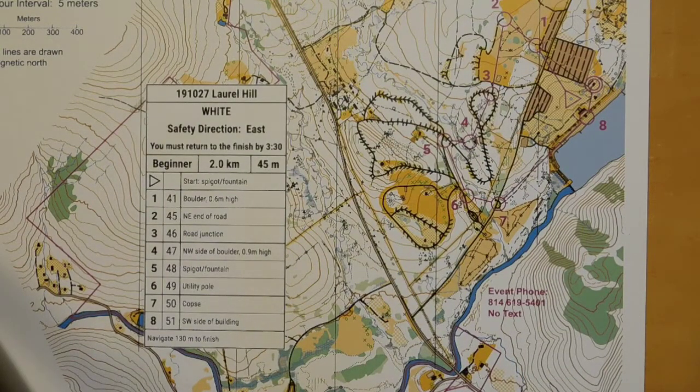Now, in addition to getting the course drawn on the map, we also get this, which is called the course description. It tells you exactly what is at each one of the controls. For example, here it says that at number 1, that's this one, you're going to find a control flag. Now we will see what control flags look like in the next video. And that control flag will have the number 41 on it.